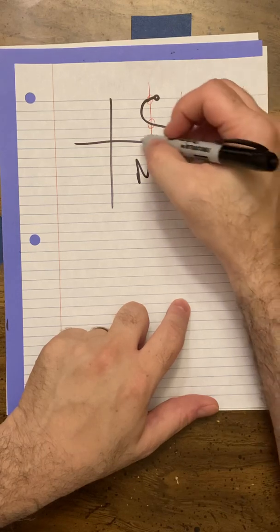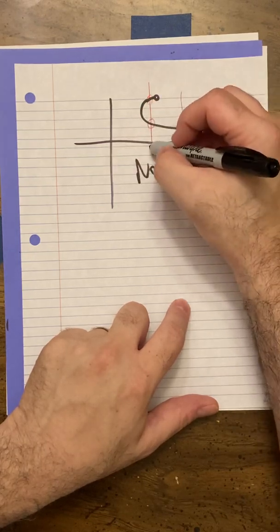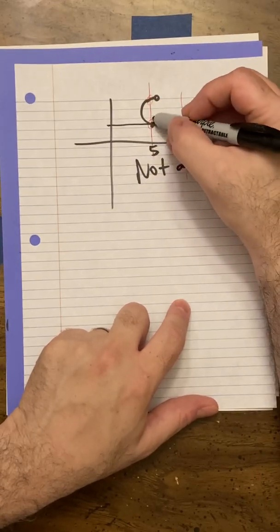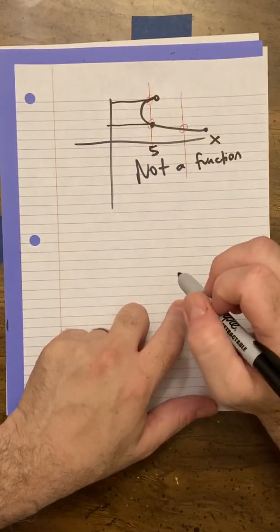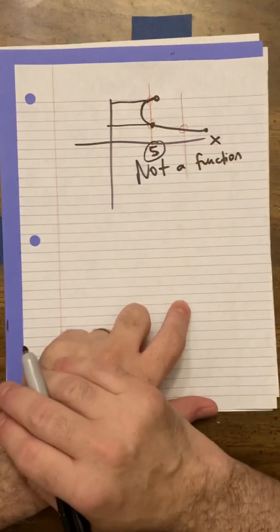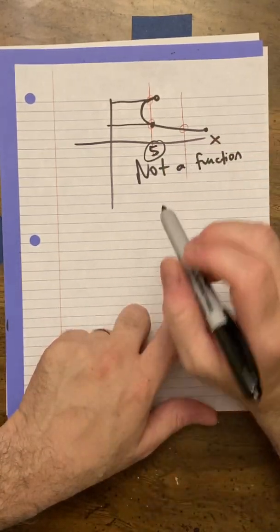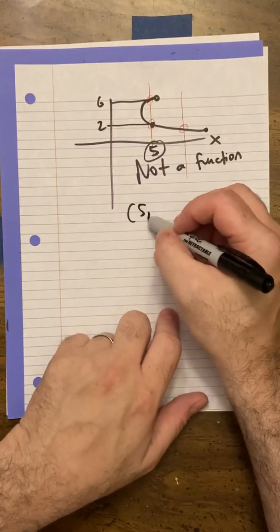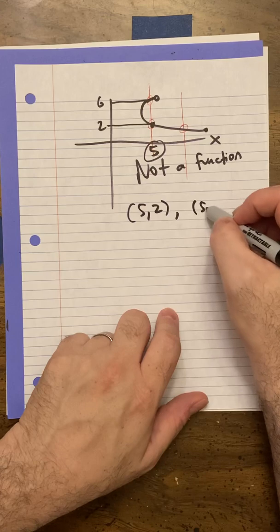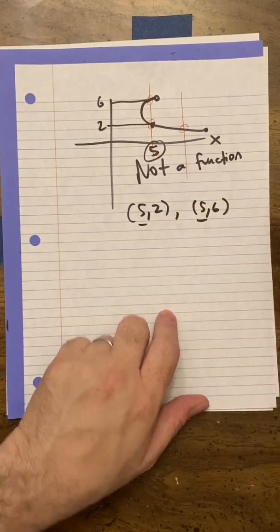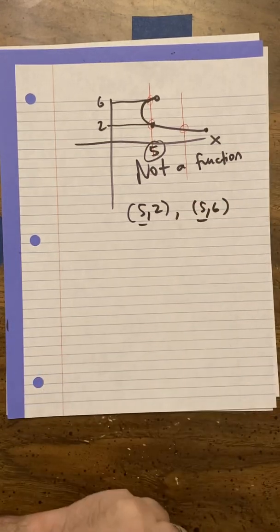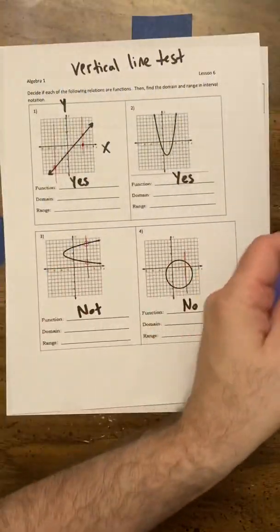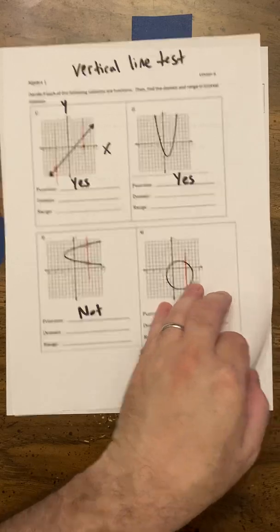Because I want you to notice, let's say that this is the x-axis and this is the number 5. You have a 5 associated with this y, and you have a 5 associated with this y, and that's going to mean that the x value 5 is being used twice. I'll just show you. Let's say this is 2, and let's say this is 6. So you have 5, 2, and you also have a 5, 6. So you have the x's repeating themselves. That's no good. This is not a function. Okay, so that's how you tell if a graph is a function or not. All right? Okay, we got more to do, though.